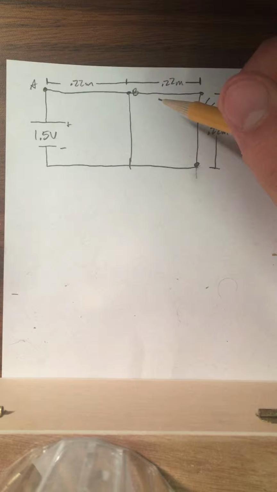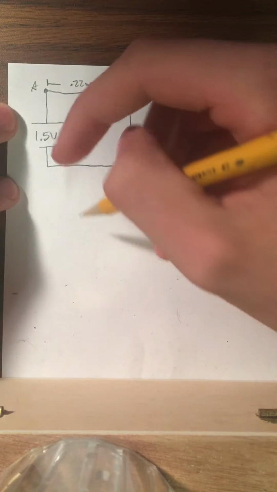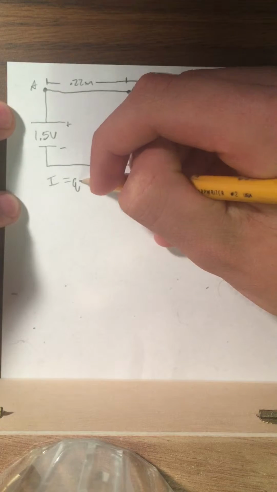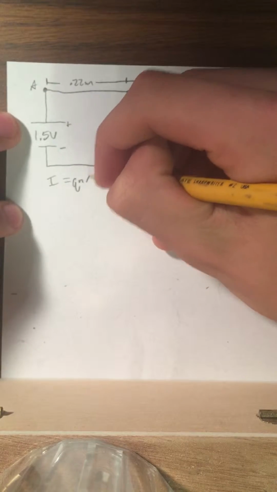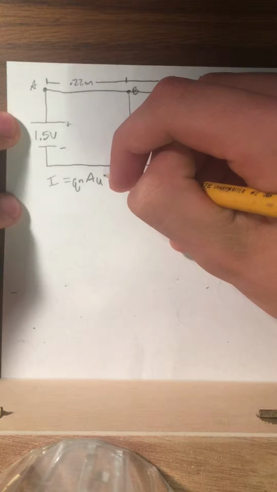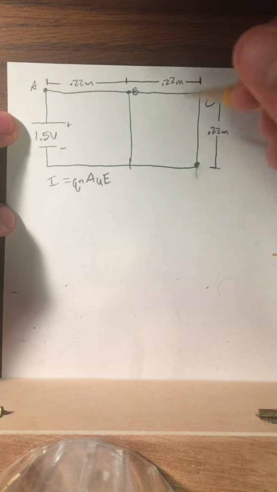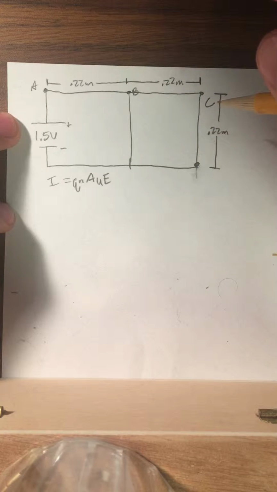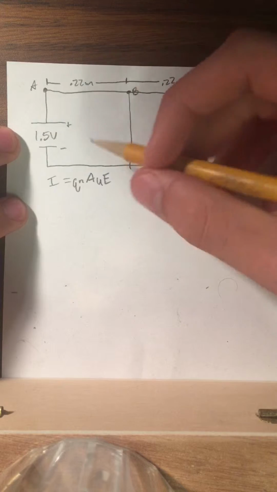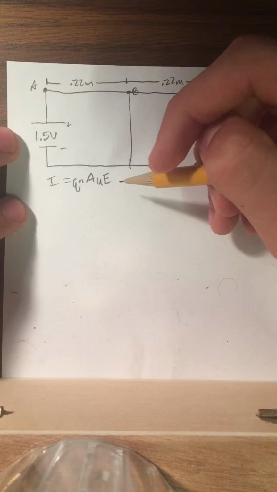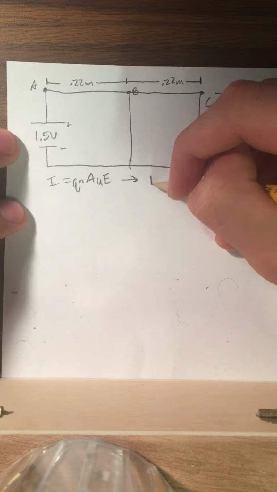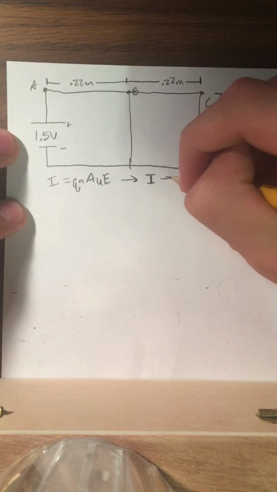So the way that we're going to approach this problem is the first thing we're going to do is recognize that the current, we're going to use the equation that current is equal to charge times the electron density times the cross-sectional area times the electron mobility times the electric field in the wire. And normally, if these wires were different sizes and of different characteristics, we would have to solve for E in terms of all of them and their different characteristics. But in this case, they're all similar, so we can just go directly to say that I will be proportional to E.